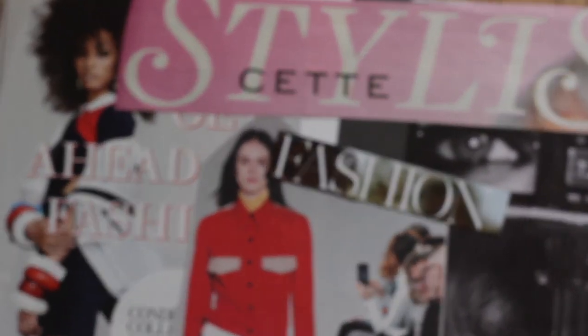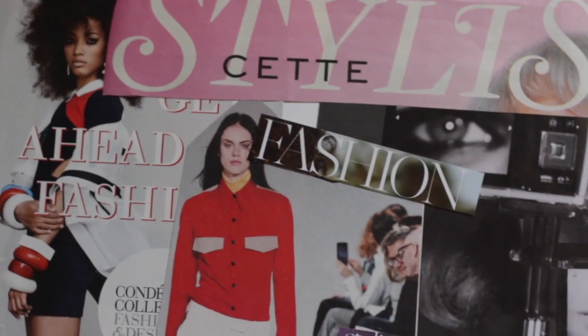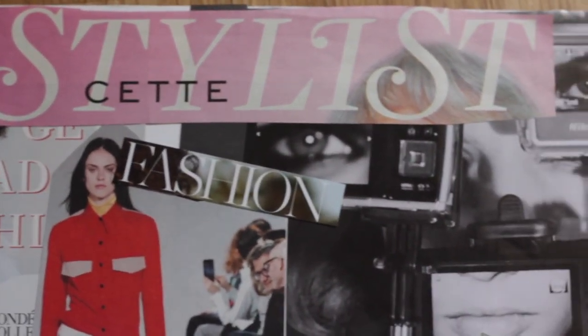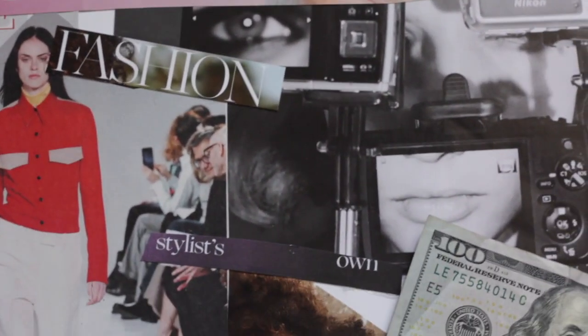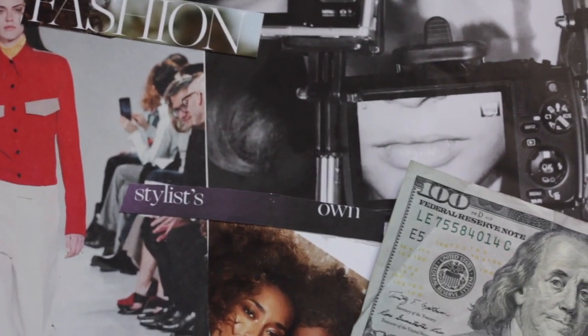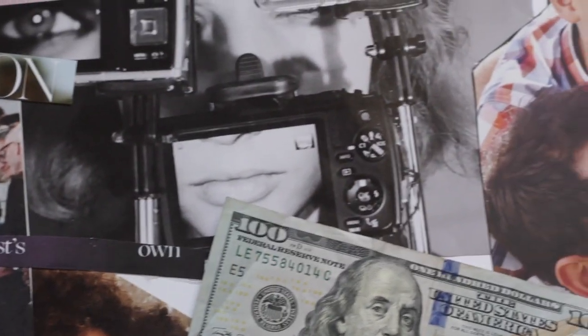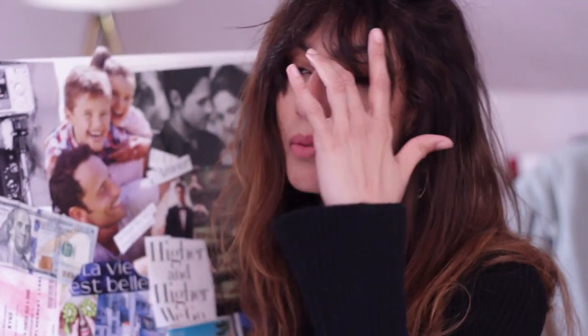And over here I have STYLIST, it says stylist in French. There's a course, and the course is from Condé Nast, from Vogue. I've actually stopped my LCS course, my London College of Style, because it was becoming such a struggle for me to do.